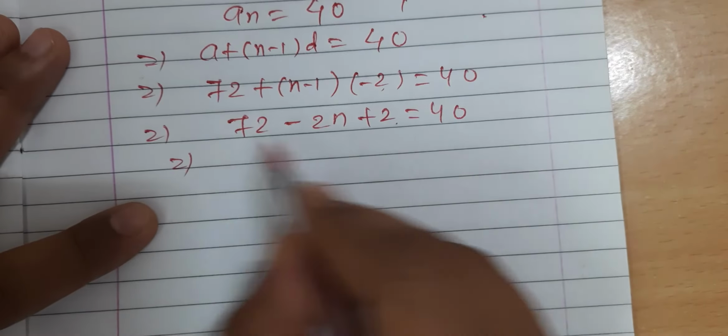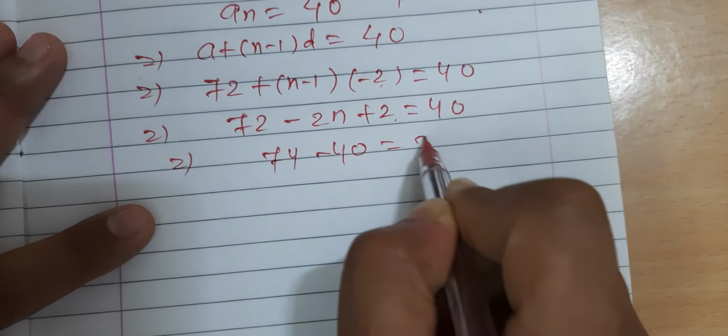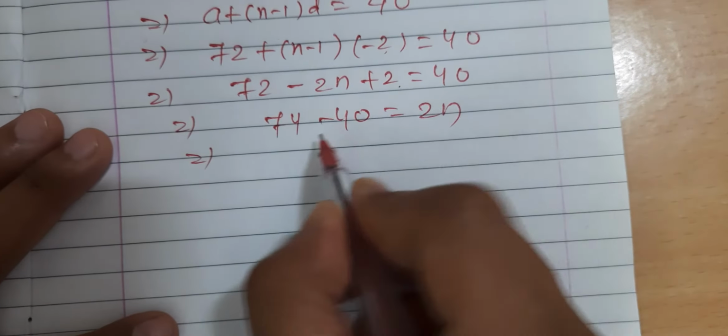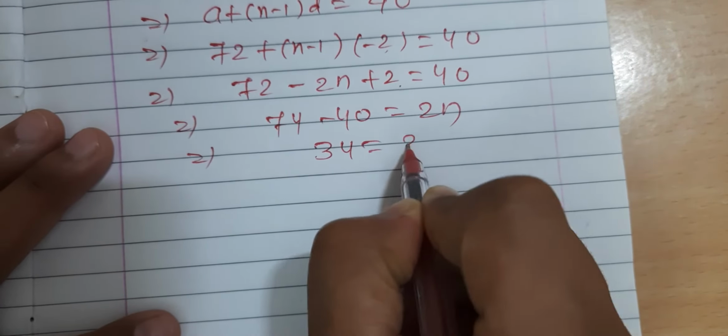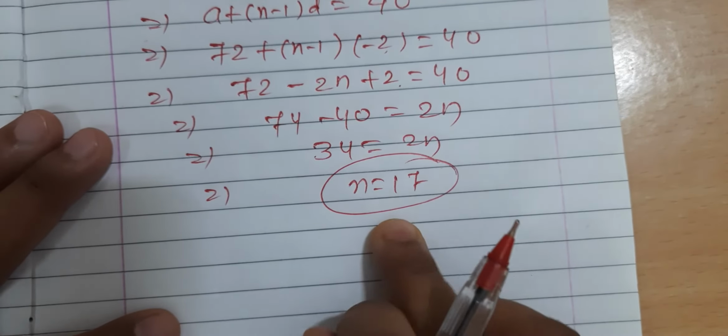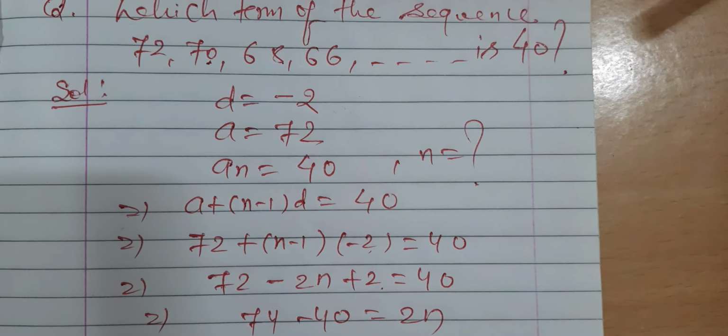Now transpose this. 72 plus 2 is 74, minus 40 equals 2n. Further simplifying, you will get 34 equals 2n, and n equals 17. So the 17th term of this AP is 40. So this is another type of question.